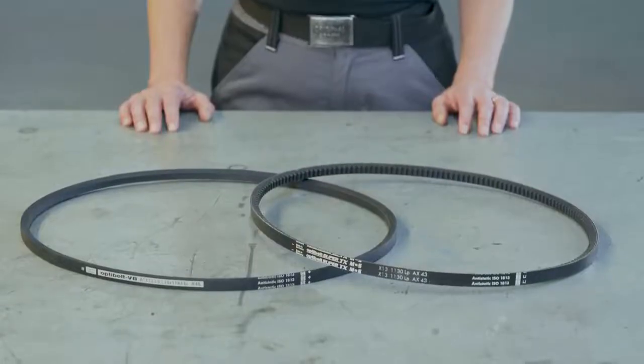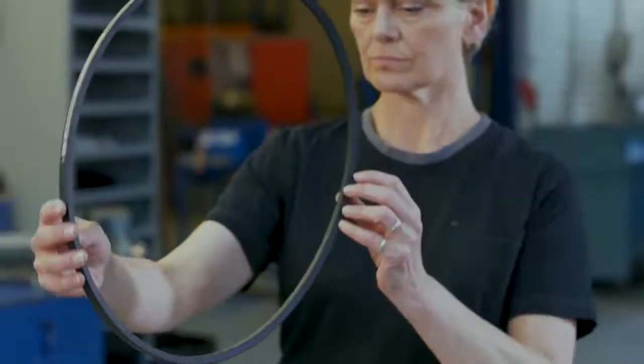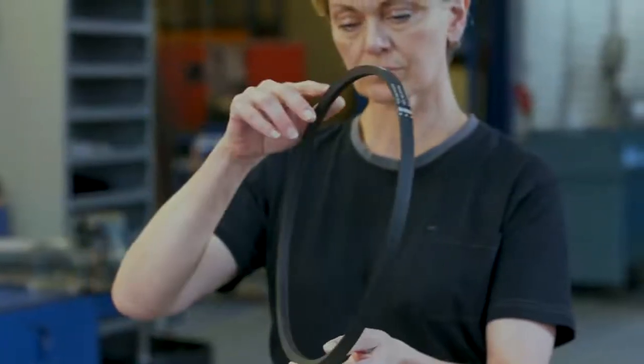Cogged belts offer greater flexibility and make it possible to use smaller pulleys, meaning applications can be more compact in their design. Additionally, cogged belts reduce heat buildup, which is crucial for certain applications in heat-sensitive environments. So, now you know more about the profile size and the difference between cogged and standard belts. Next up, how do we measure V-belt lengths?